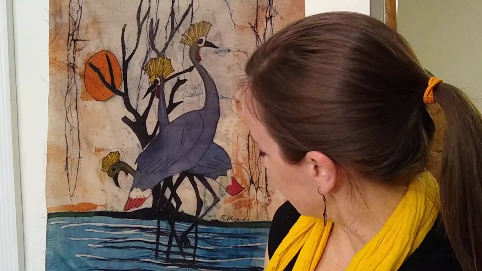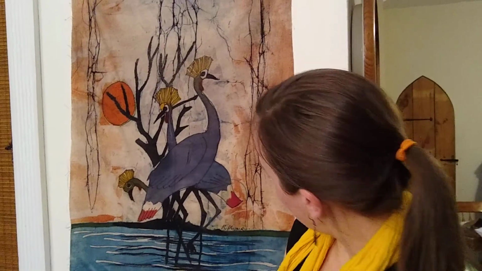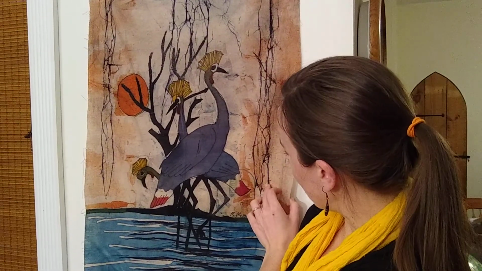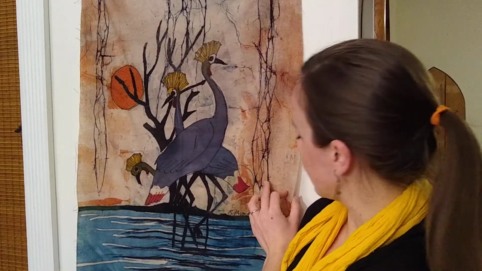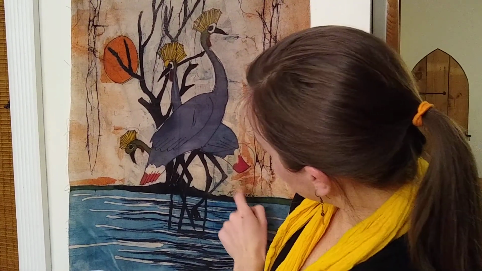And a friend brought us this from Tanzania, and we thought it was really beautiful, so it's hanging on the wall. I think this might be made similar to that giraffe I showed you yesterday, where it's on fabric. And I'm not sure exactly how they did it all, but it's pretty cool.